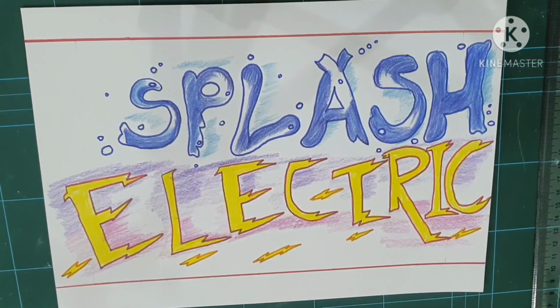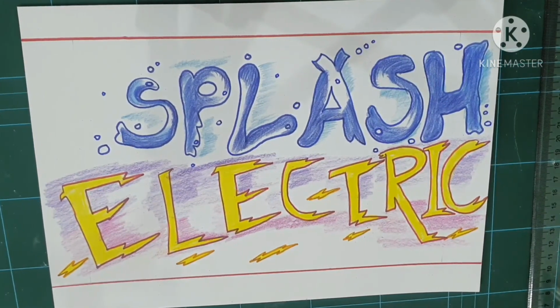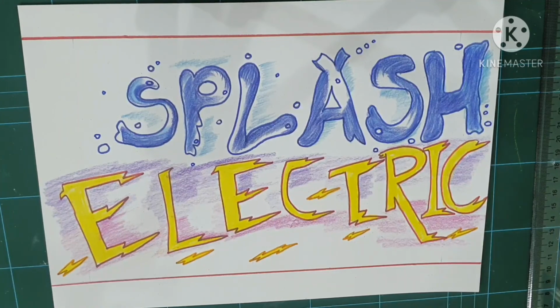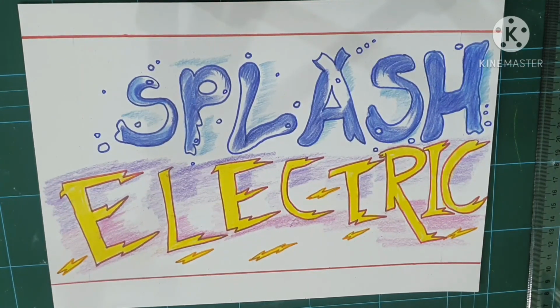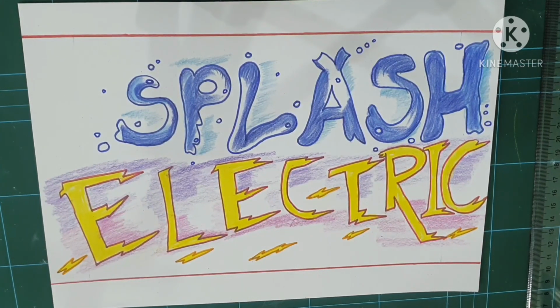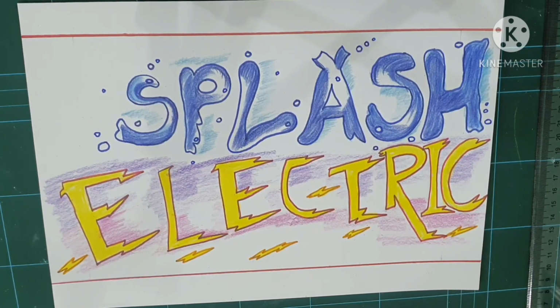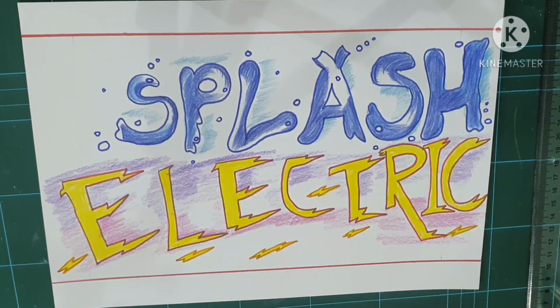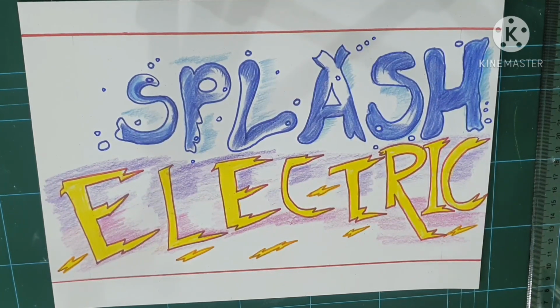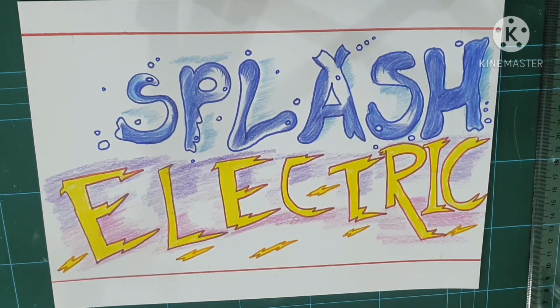Final image of the emotive typography. This is how you will complete splash electric writing, in which you have to be careful because from one side you will start, and once you start writing, the letters are big enough, so they will take more space, so you should have enough space while starting. Okay, and this is just a key point for you all. So thank you, hope you like it.